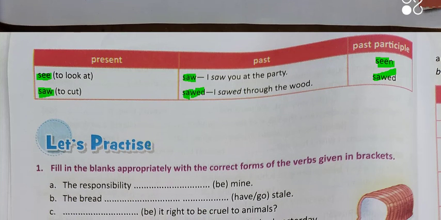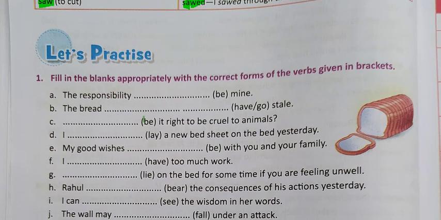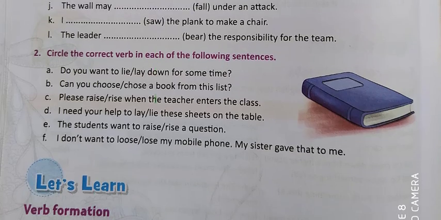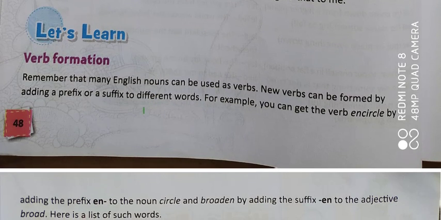On the basis of what you learned, you are supposed to do these things. I'll be helping you too in the Google Meet class. Next, you have verb formation. So how do you form verbs? To form a verb, it is the same thing like we did in executive: you add a prefix or you add a suffix to a different word.